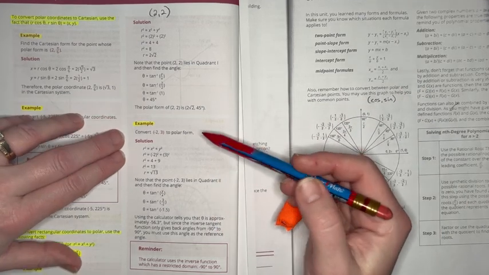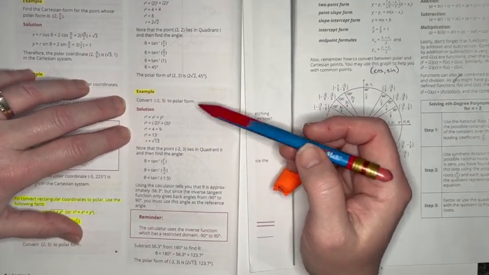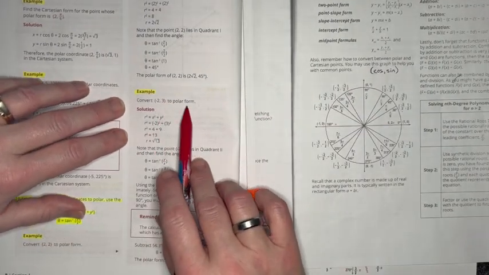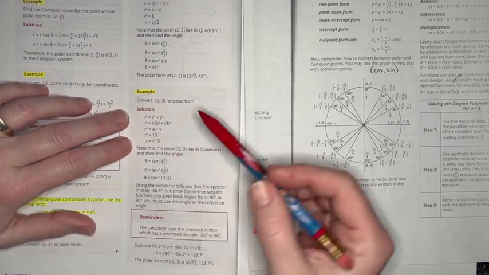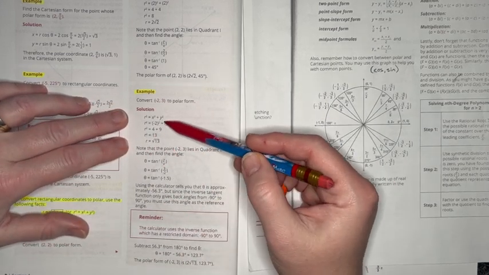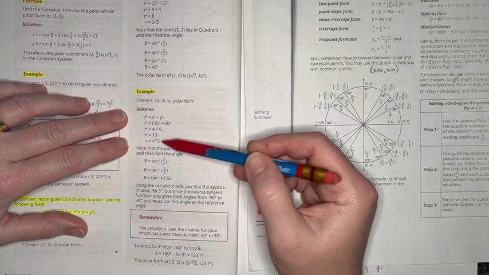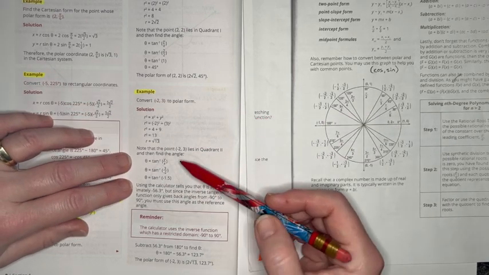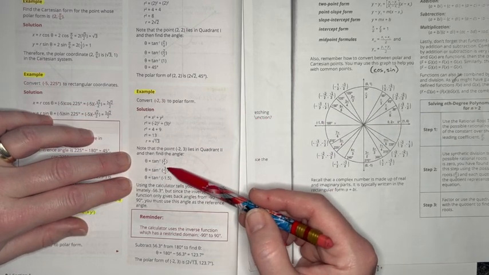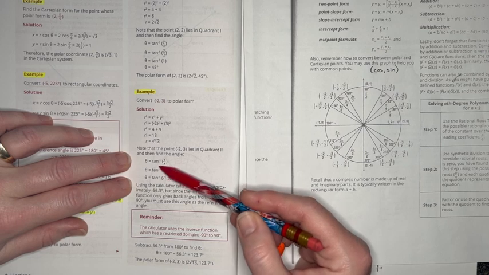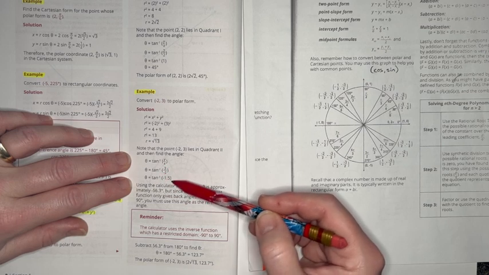All right, let's look at another one. Converting the point -2, comma 3 to polar form. Well, we're going to take the square root of x squared plus y squared, which is the square root of 13. That becomes my r. To find our theta, we are going to divide 3 by -2 and then take the inverse tangent, okay?